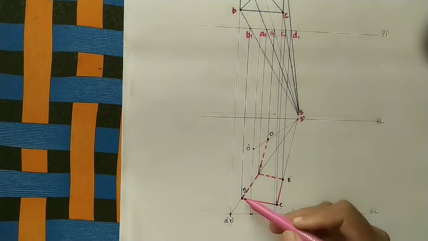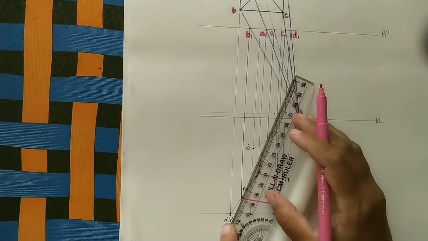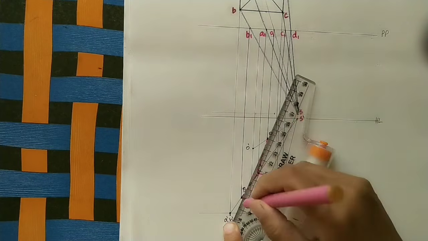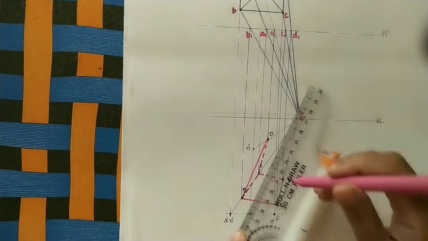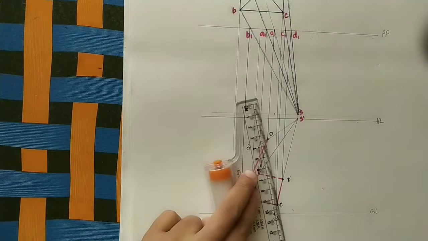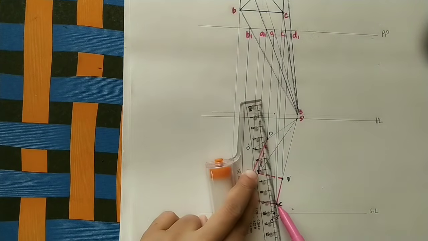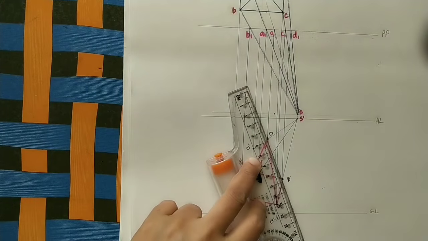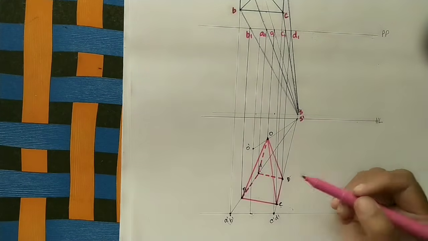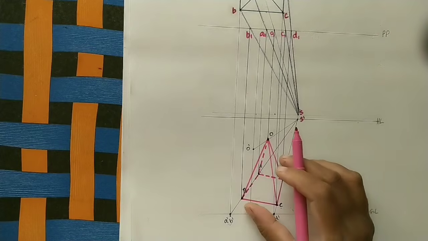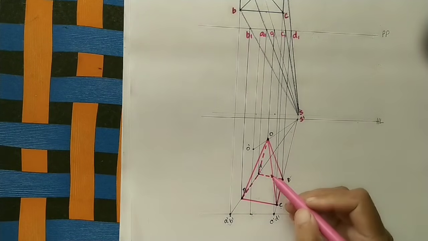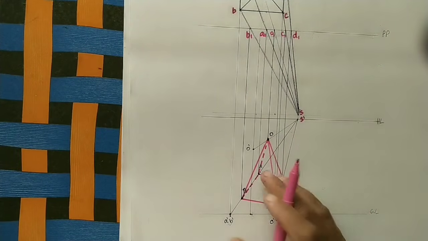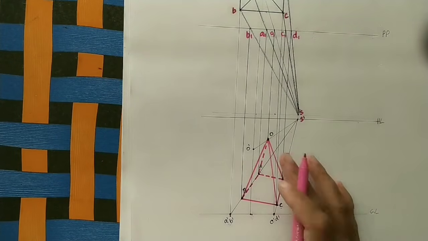Now the other 3 points we have to join to the apex with continuous lines. Continuous lines means those lines we are able to see. So from C to apex and D to apex. So this is a 3D view, or we can call it perspective projection. When the observer is seeing this pyramid, it looks like this. This is a perspective view.